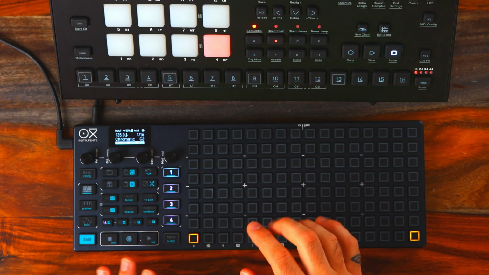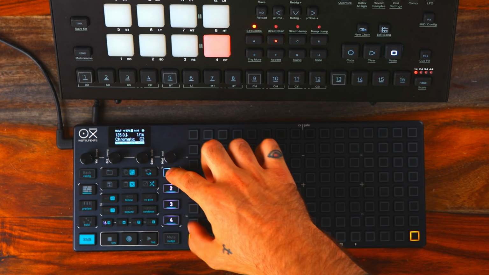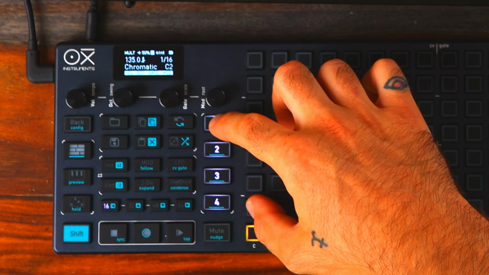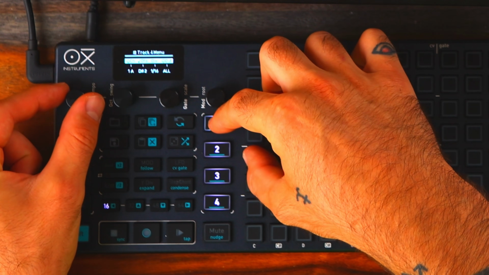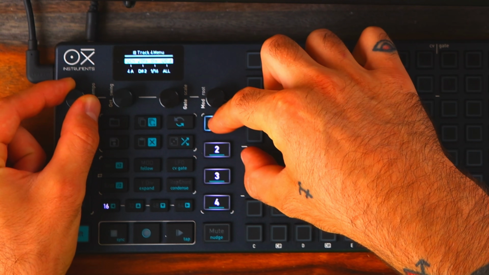The coordination here is a little bit tricky, so you have to make sure that you're holding down on each of these. So channel 1, I'm gonna hold down on this one, channel 2, hold down on this one, channel 3. This will be a 4-track thing for now. That'll give us enough to work with.